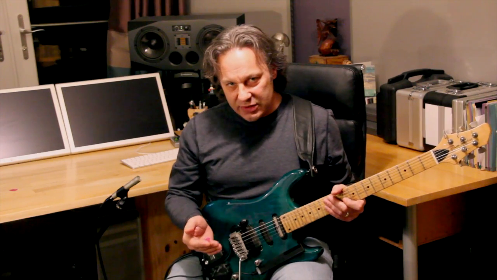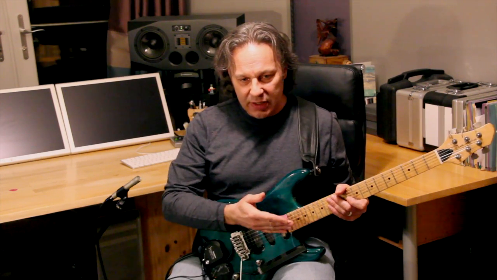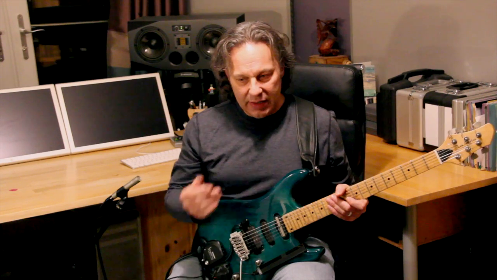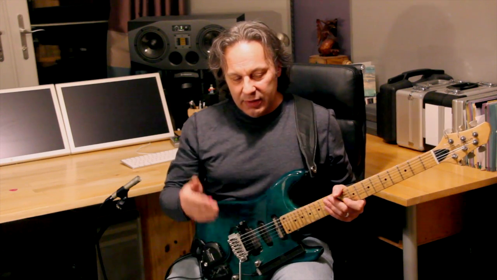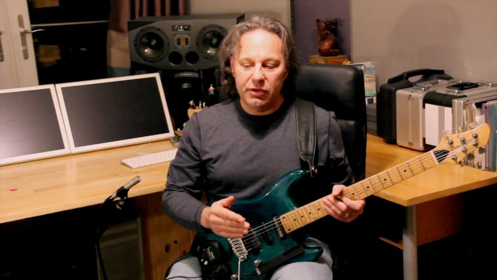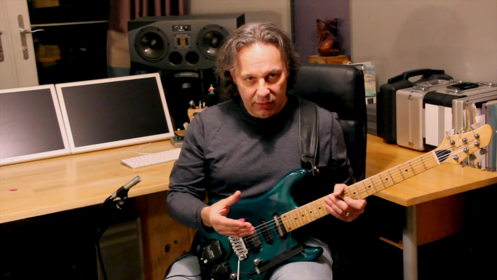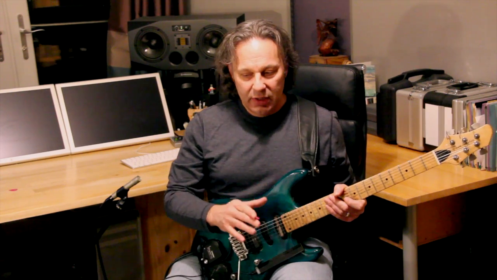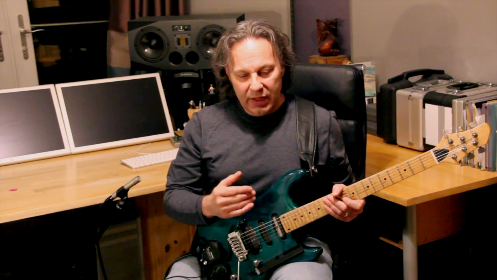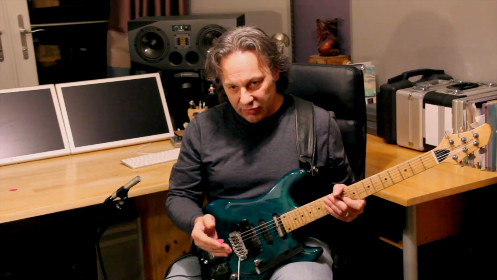So they have advantages and disadvantages: sweep picking, or economy picking, and alternate picking. If you're the kind of player who plays music where your solos are written beforehand and practiced as a set piece, then sweep picking offers you some things which alternate picking doesn't.